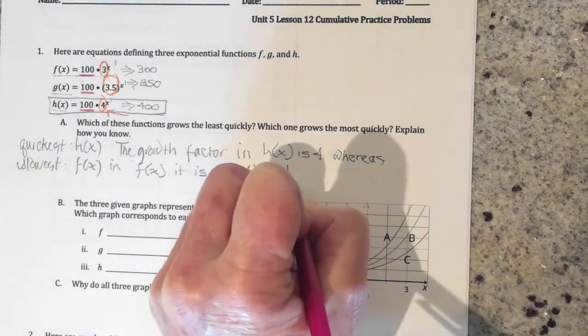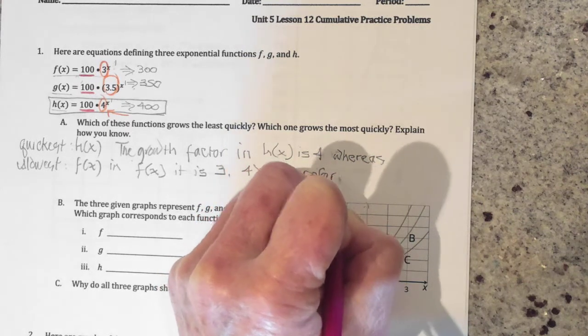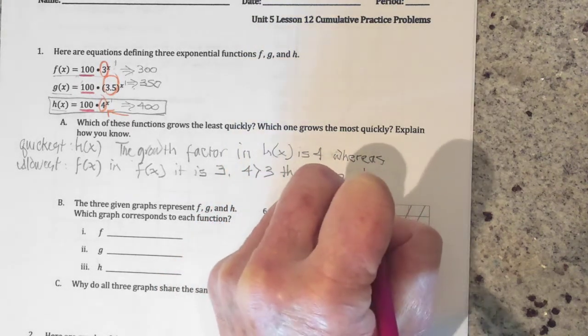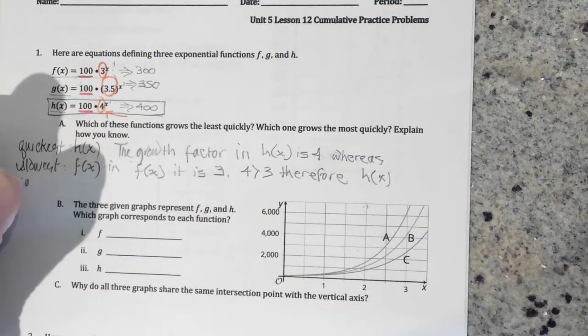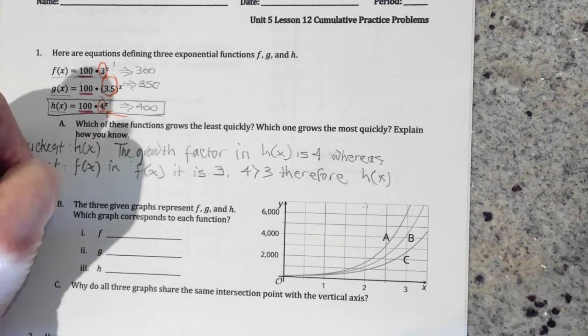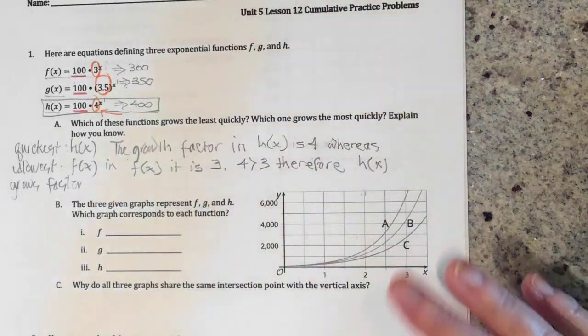Therefore, h of x grows faster. Okay, so that's your explanation, and I gave you a couple of different ways to look at it.